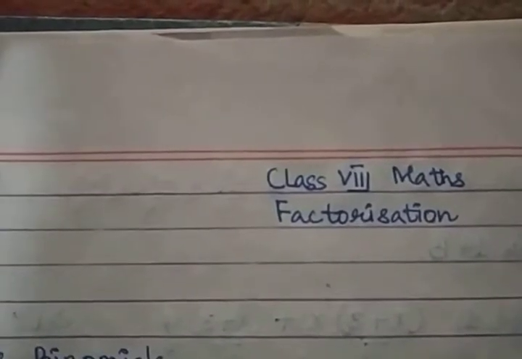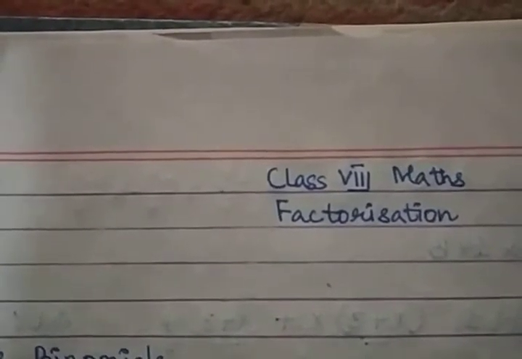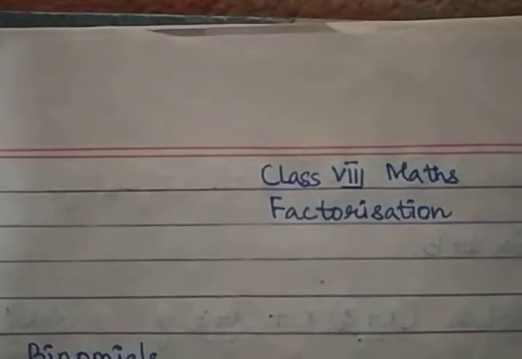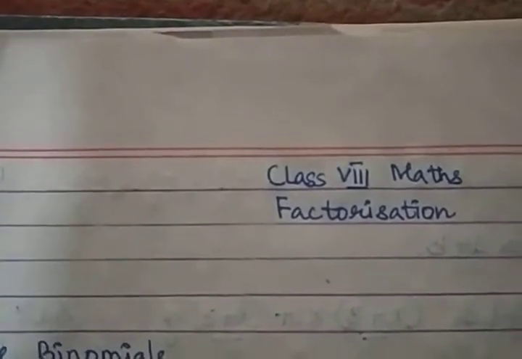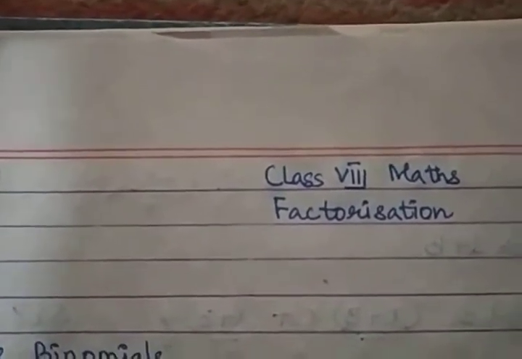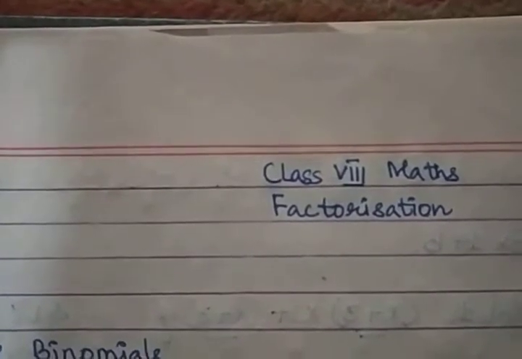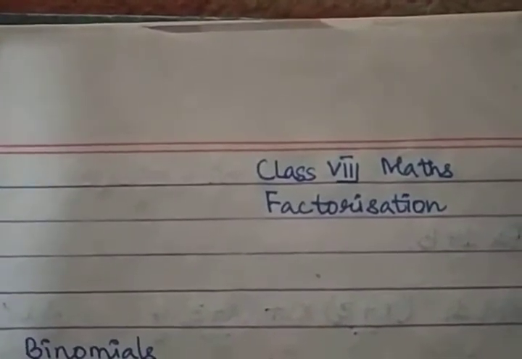Before moving on to the topic factorization, I would like to tell you a few things regarding the topic. The first thing is that this term factorization, the topic that we are about to learn, comes under algebra. So that means the basics of algebra will be applicable here as well. For those who haven't gone through the basics, please go through the basics first, otherwise you may not understand the terms that we use in the topic.